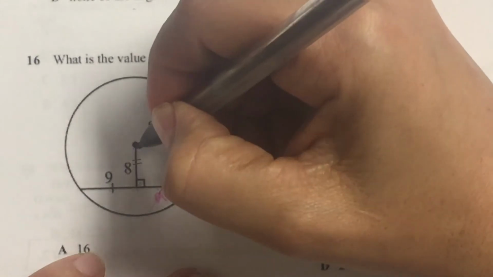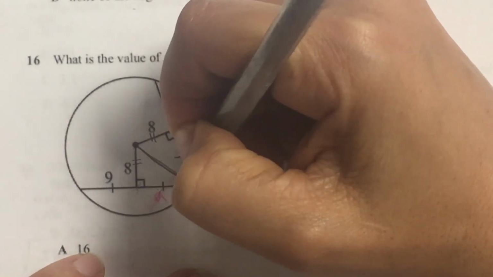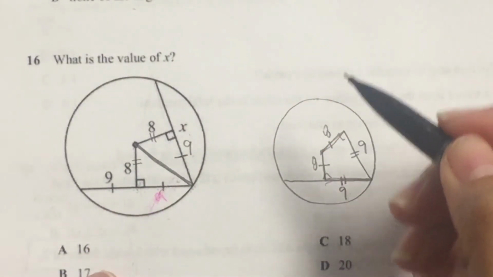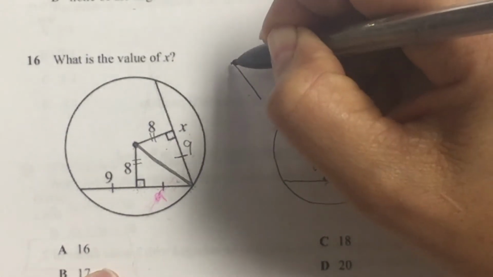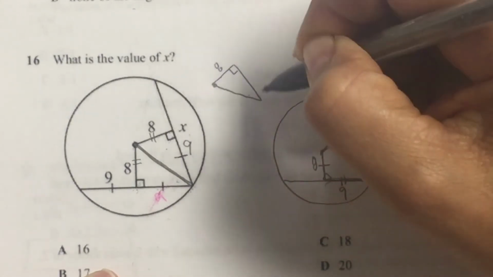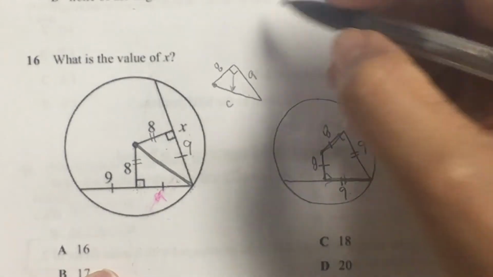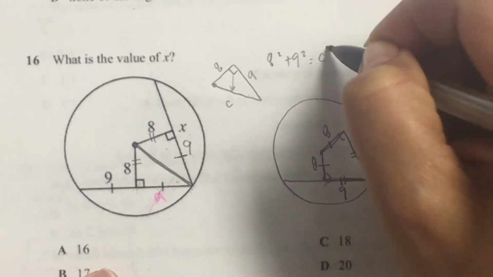If I draw a line right here, do we agree that that's the radius of the circle from here to here? Yep. Okay, perfect. So let's find what that is. I'm going to draw just this triangle over here. That's the center. That's 8. That's 9. And my question is, what is that? That's C, so that's the longest side. So it's going to be 8 squared plus 9 squared equals C squared.